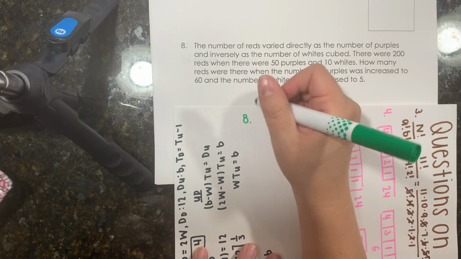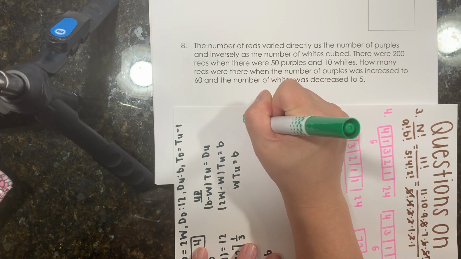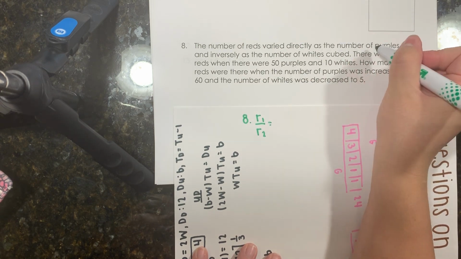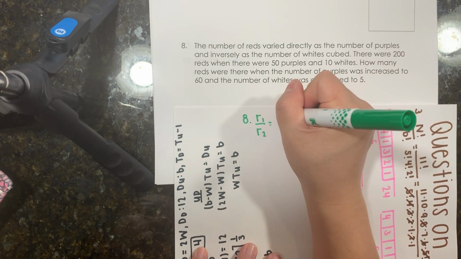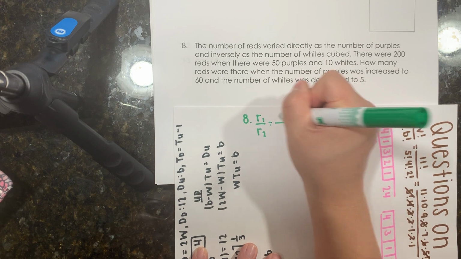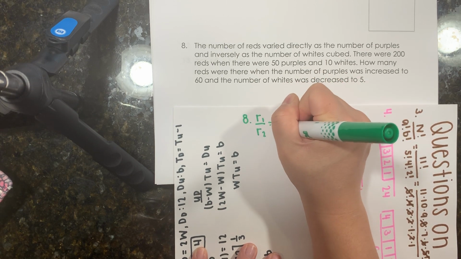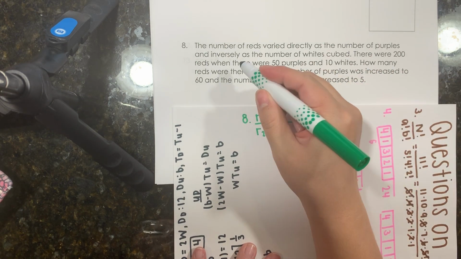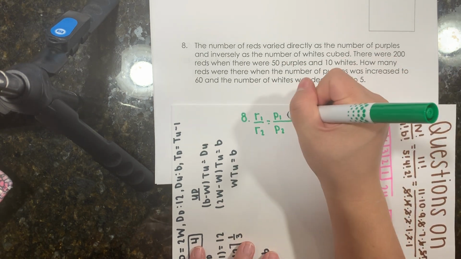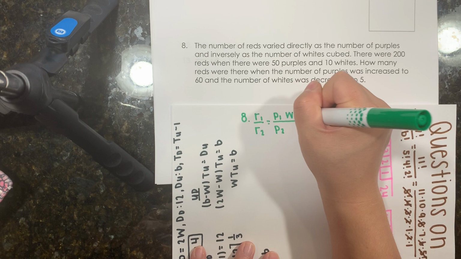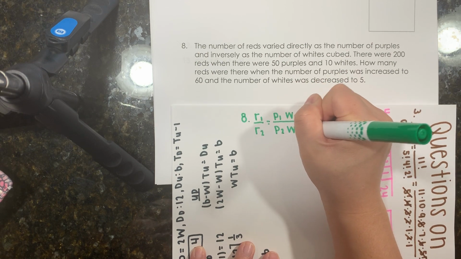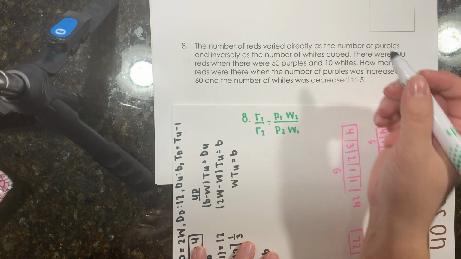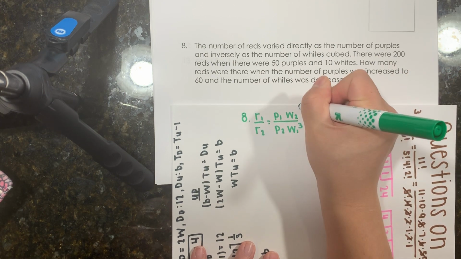It says reds vary directly. So I'm going to start off with R1 over R2. When it says directly to the number of purples, that means that P1, purple 1, and then purple 2 will go in the numerator and the denominator. But it says inversely as the number of whites cubed. So that's when the W2 comes on top and the W1 goes on bottom. So inversely means you flip it. And we have to cube the whites.